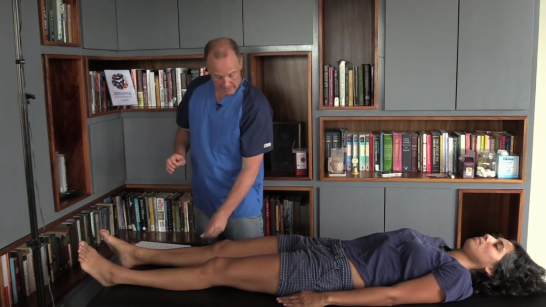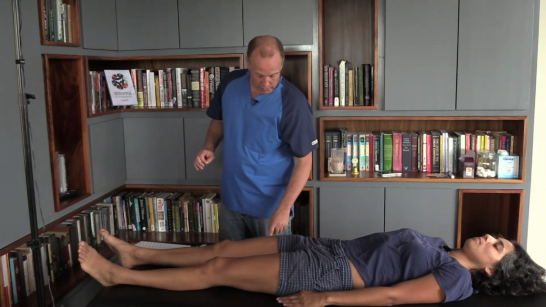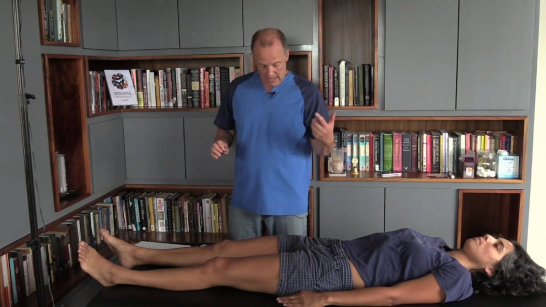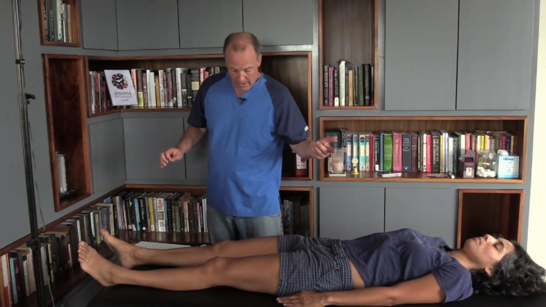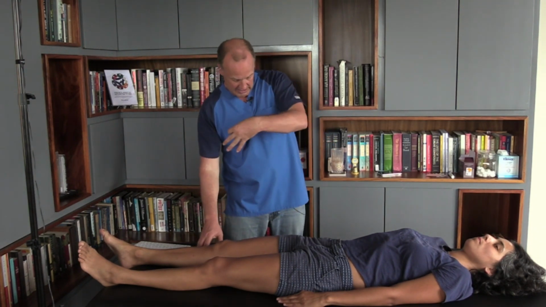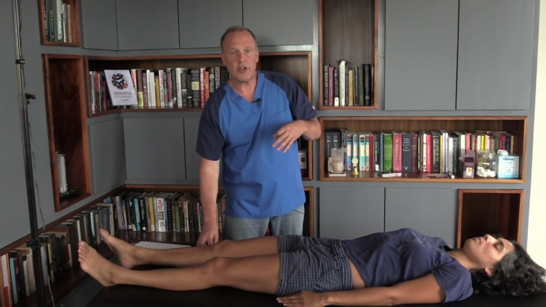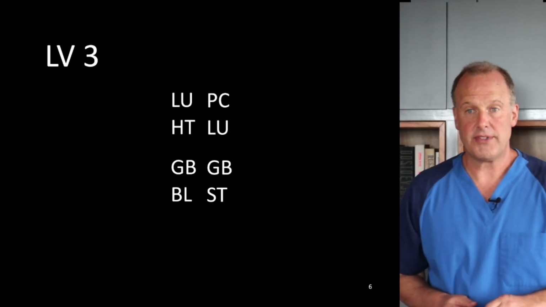So what I'm going to do is use liver 3 on the right. And if I use liver 3 on the right, remember, let's go back to our slide so you can see. If I use liver 3 on the right, it should open gallbladder and bladder on the right and gallbladder and stomach on the left.